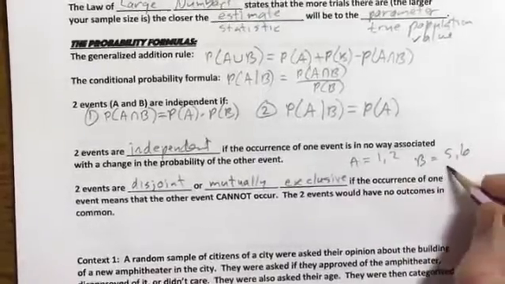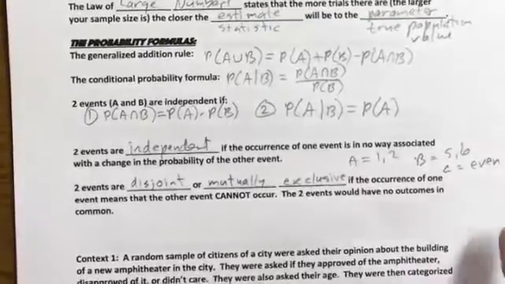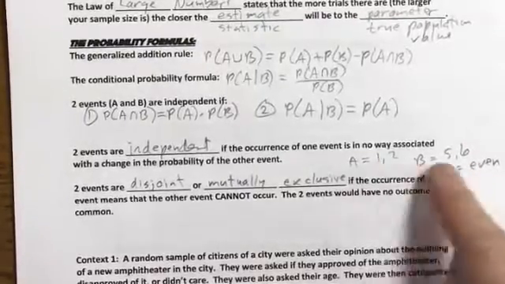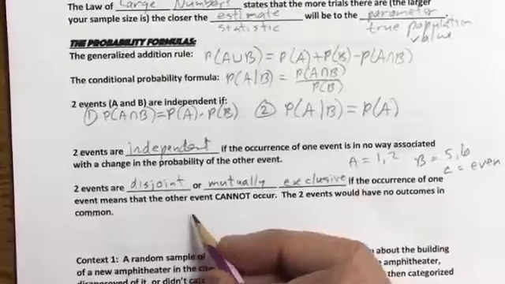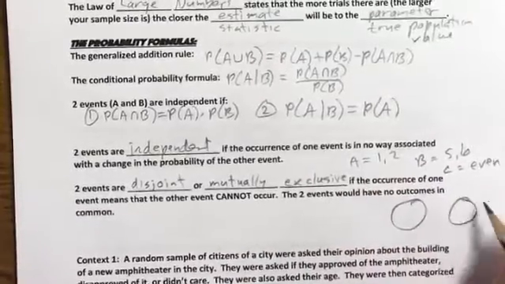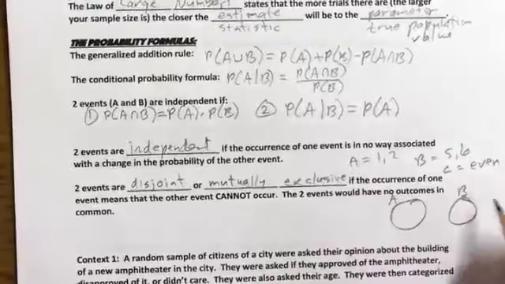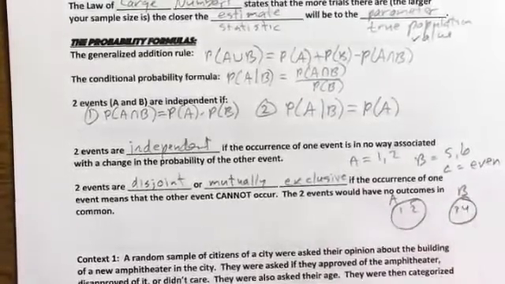Now, let's say event C was that you roll an even number, a 2, 4, or 6. Now there's overlap with both of these events, so B and C are not disjoint. But A and B, if you made a Venn diagram, as we're fixing to do, would look like this. They would be disjoint: a 1 and a 2, and then a 5 and a 6.